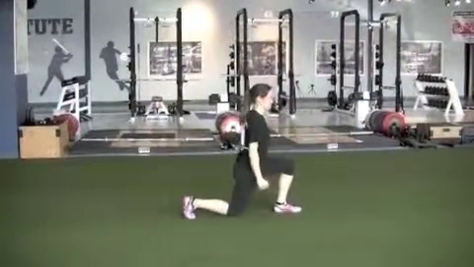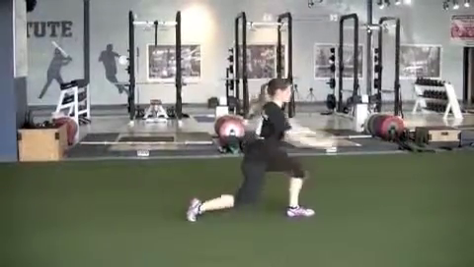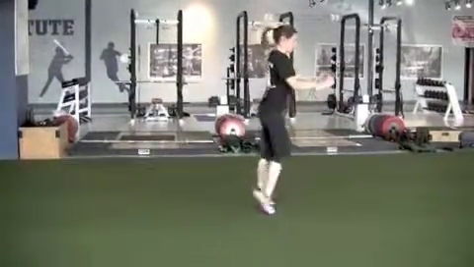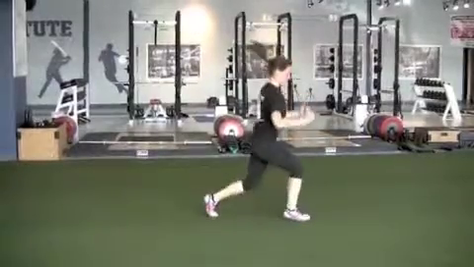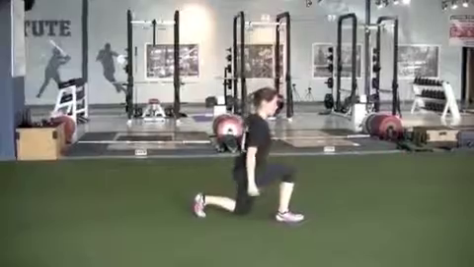From the side, you want to make sure that their posture is upright, they're controlling their landing, and not dropping that back knee to the ground. The front knee should also not go past the toes, but remain stable above the foot.